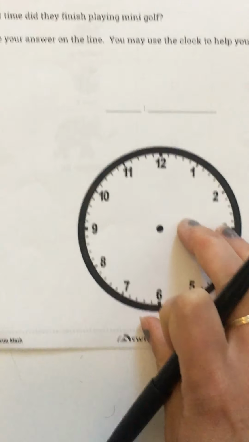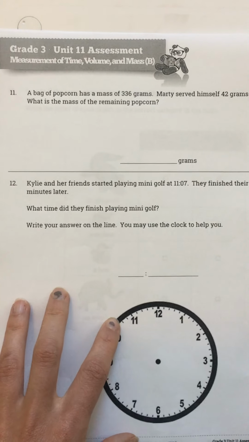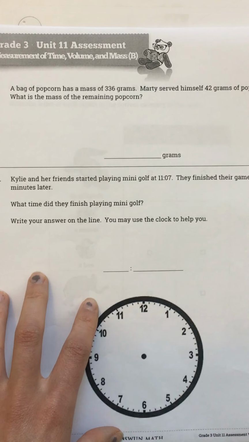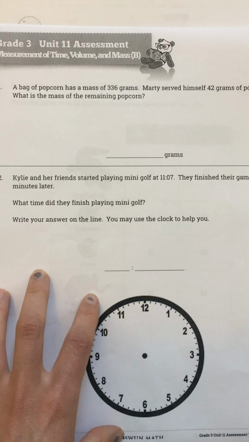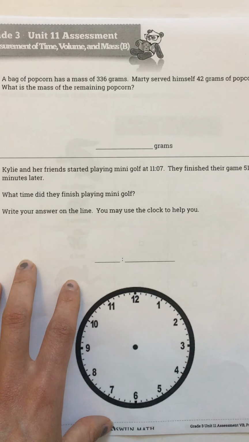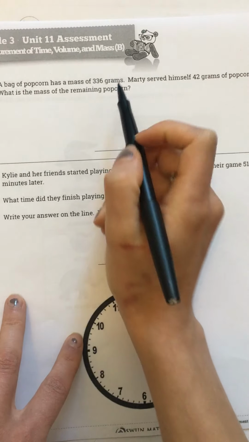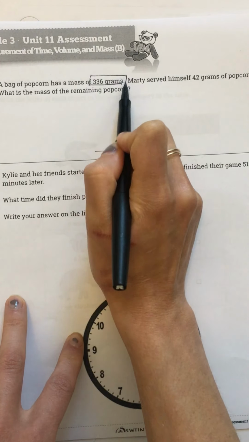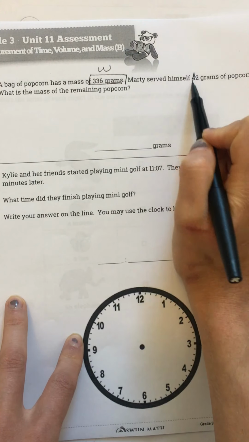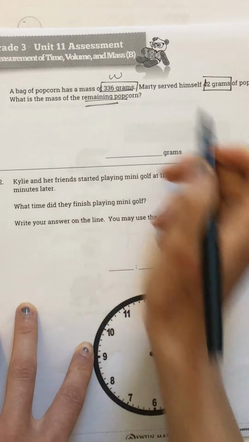Number 11. All right, let's see. A bag of popcorn has a mass of 336 grams. Marty served himself 42 grams of popcorn. What is the remaining mass? So his whole was 336 grams, and the part that he gave himself was 42 grams. So we want to know what is left.